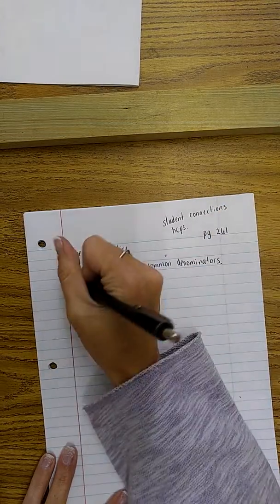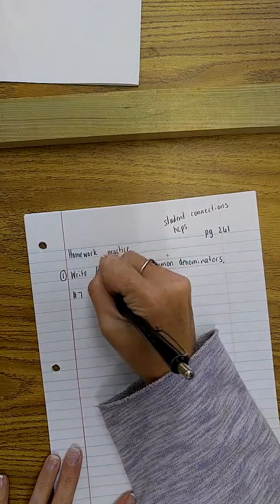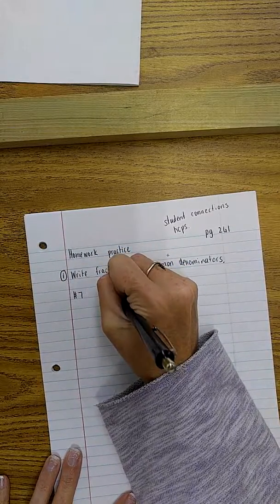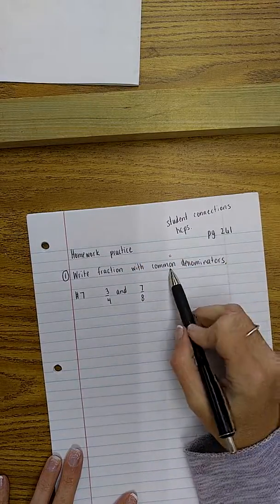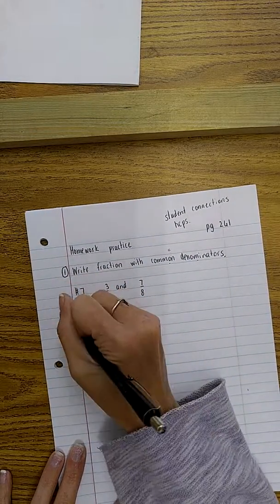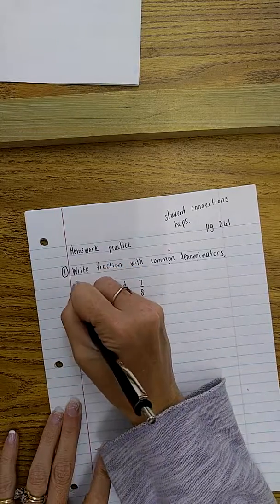If you go to Think Central through there, it's page 261. And the one we're doing is question number 7, which has you writing 3/4 and 7/8 as equivalent common denominator fractions.